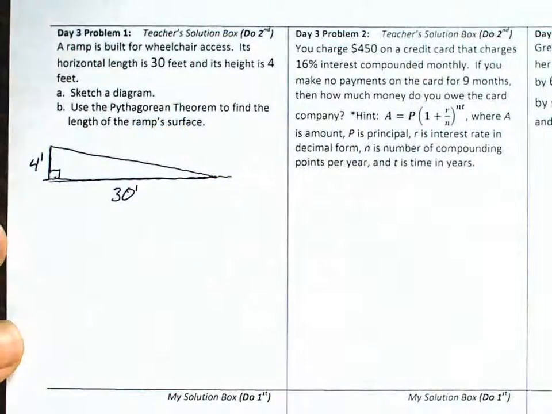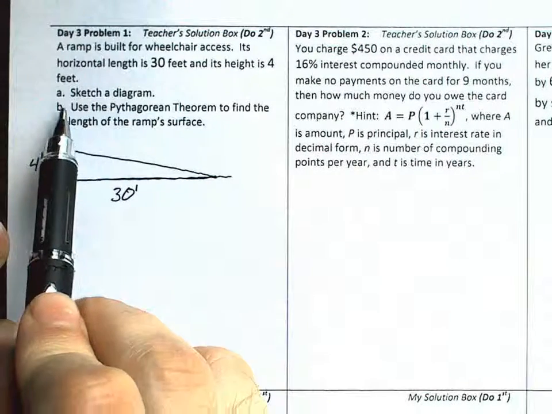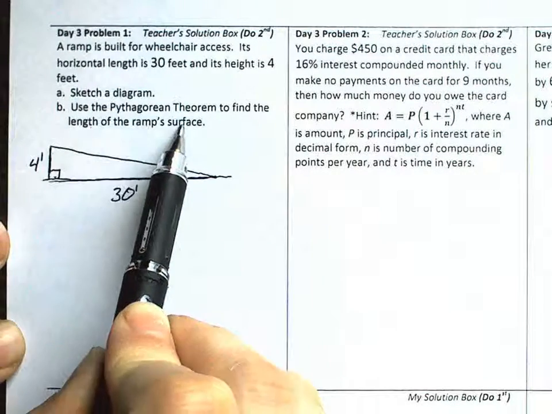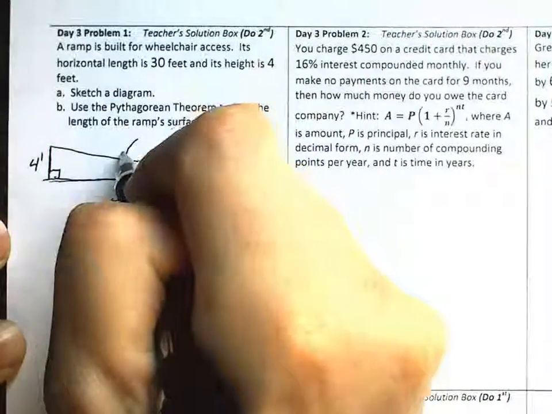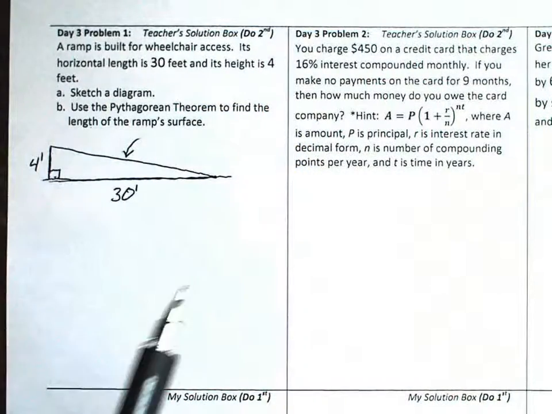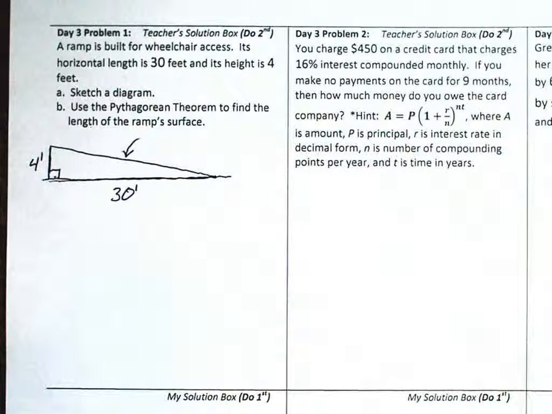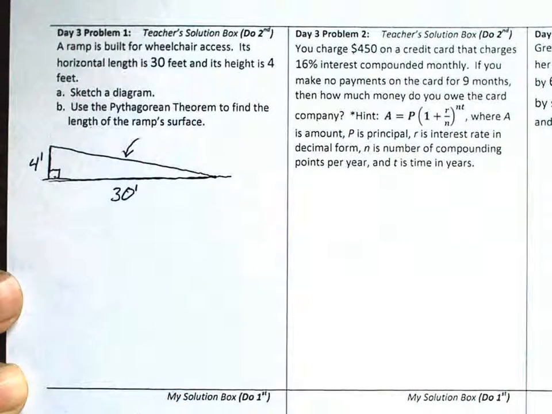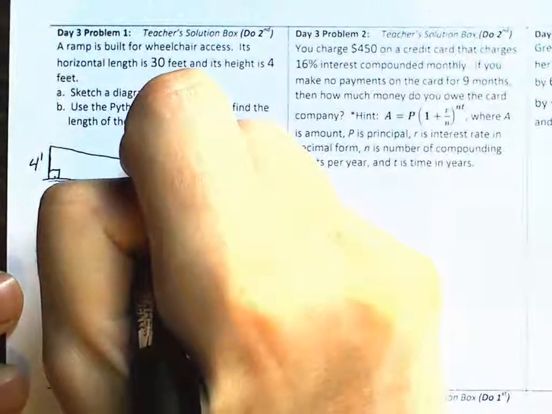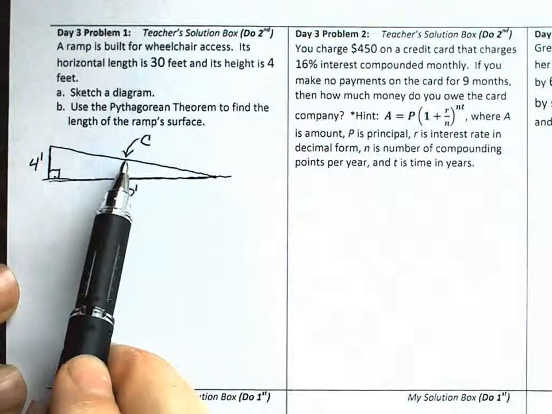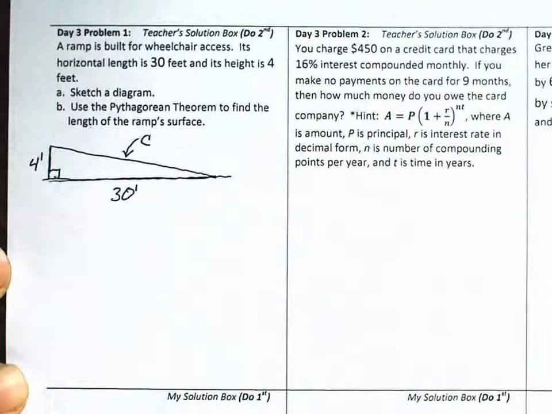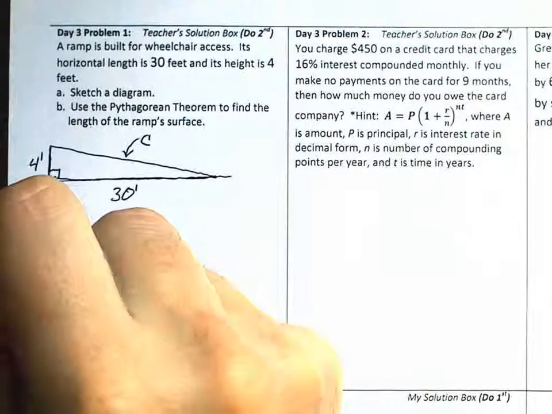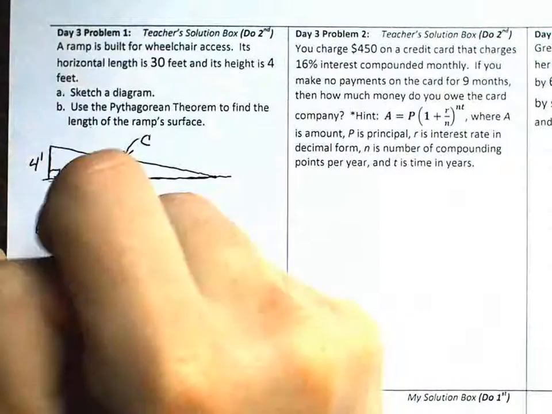The side of the triangle that we do not know and that we're asked to figure out in part B is the length of the ramp's surface. That's this diagonal side of the right triangle called the hypotenuse. We do not know how long that is, so we're going to use the Pythagorean theorem to find it. The side we don't know is the hypotenuse, and in the Pythagorean theorem that is the variable c. So it makes sense to label the unknown side using the letter c. So let's do part B using the Pythagorean theorem.